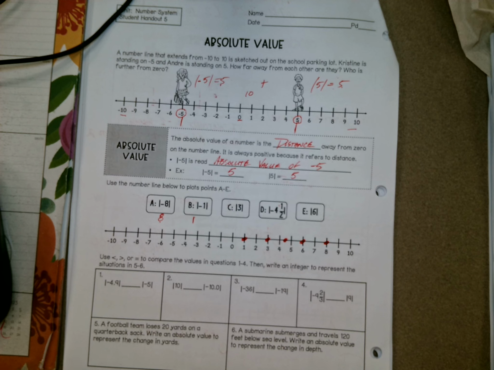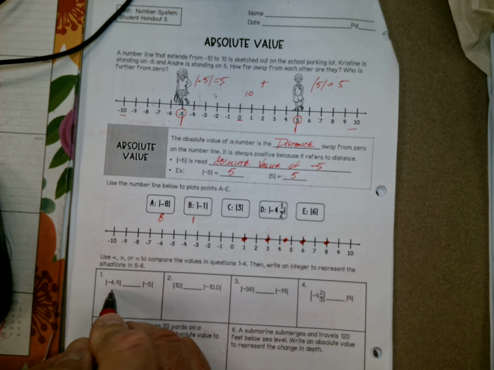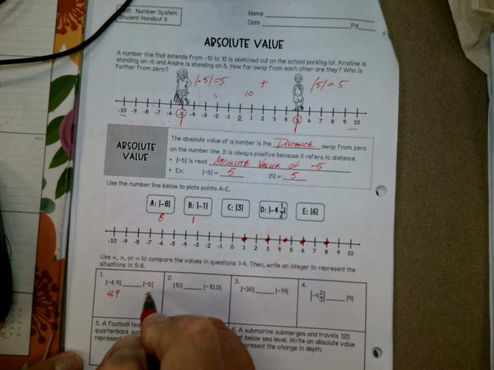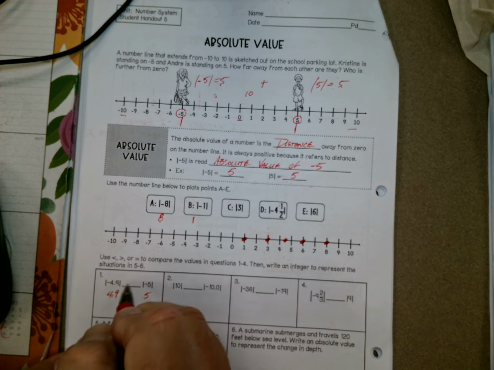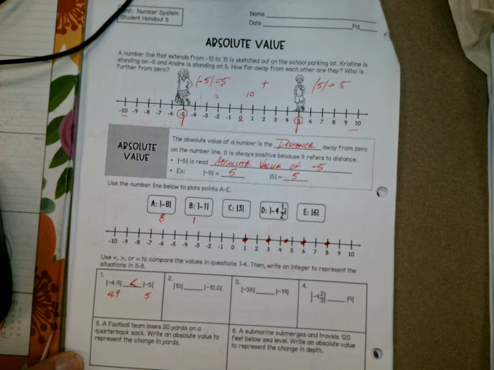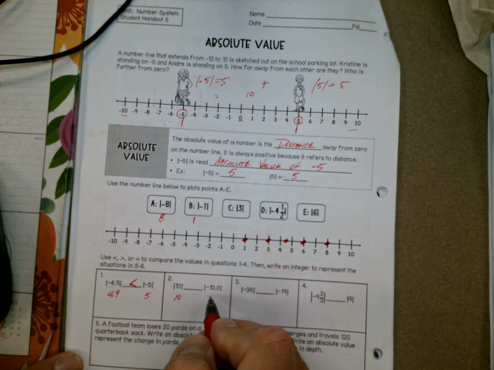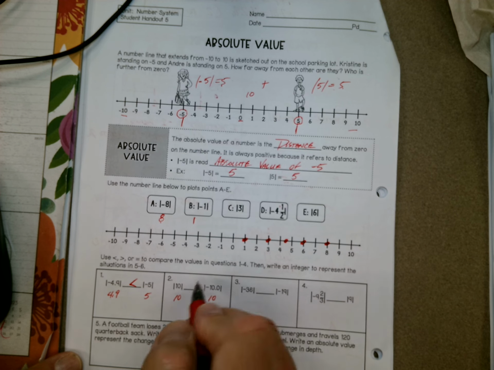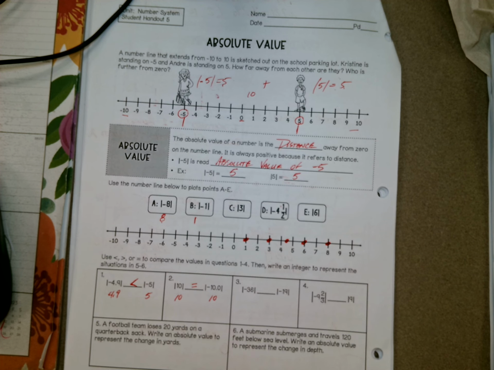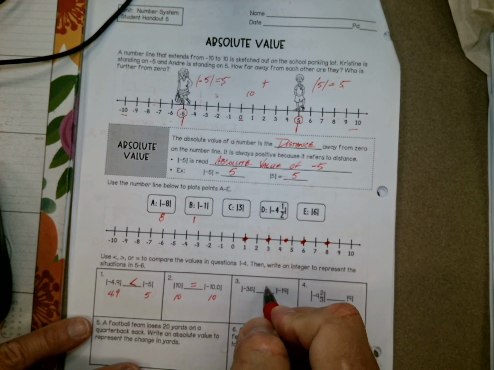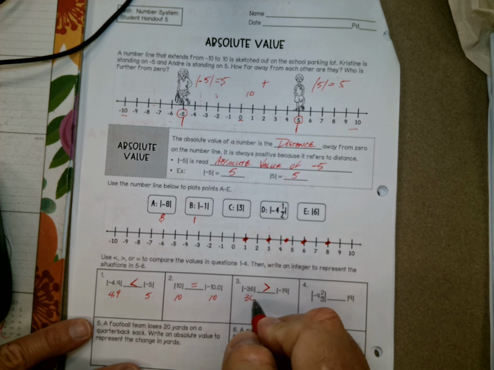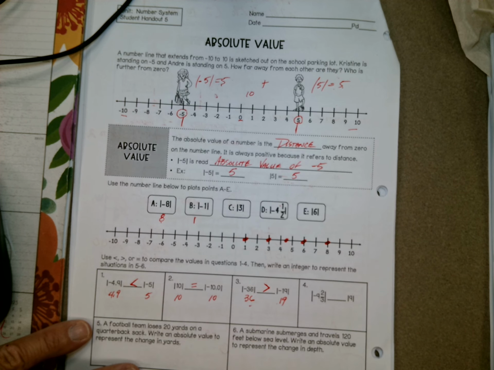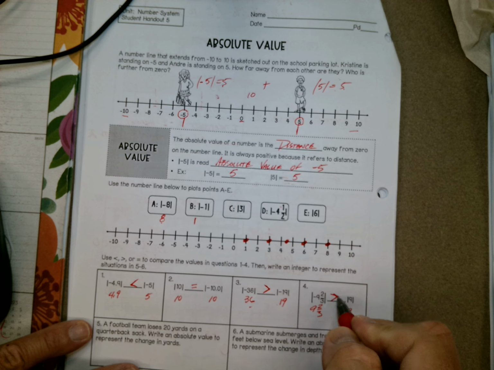Now we're going to do a little comparing with some inequalities. Okay. So the absolute value of this is 4.9. And the absolute value of -5 is 5. What inequality goes there? A less than. The absolute value of 10 is 10. The absolute value of -10 is 10. That's an equal. Go ahead and do the next two, please, on your own. Pause it. $36 is greater than 19. 9 2/3 and 9. It's another greater than sign.